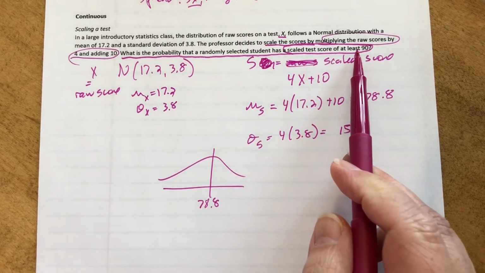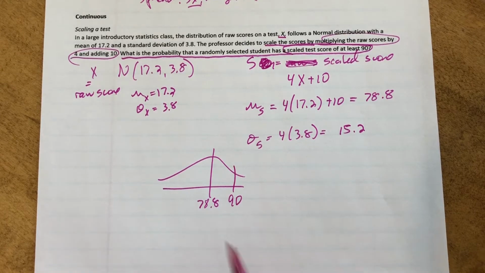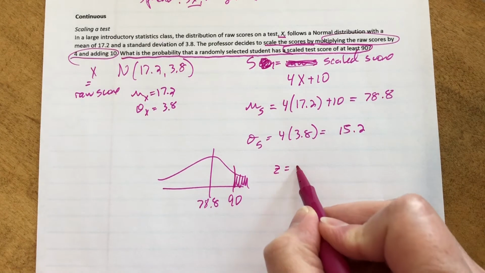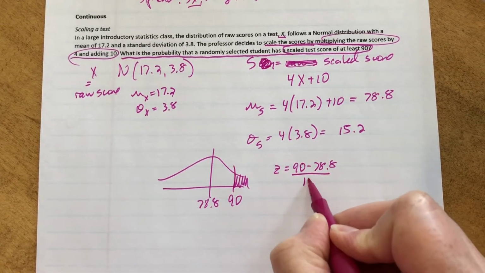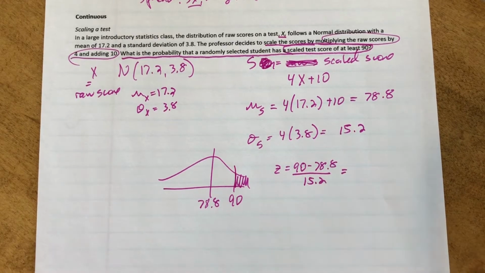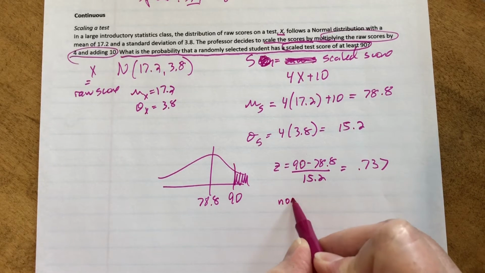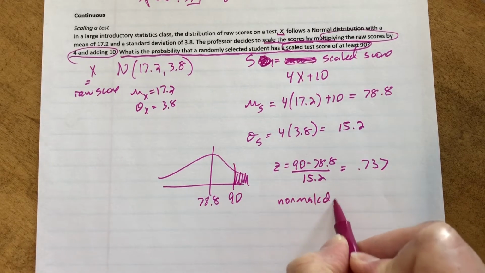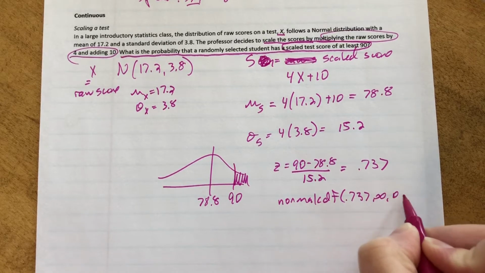I'm concerned with a score of at least 90, which means 90 and above. And we know what to do from here: z-score. See, I told you z-scores were never going away. And what is that? 0.737. Then, of course, I'll do my normal CDF in the calculator, 0.737 to infinity.